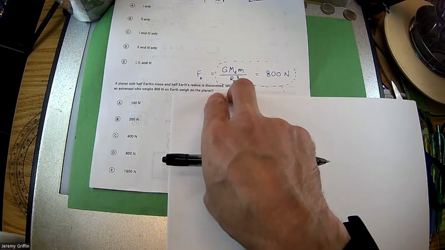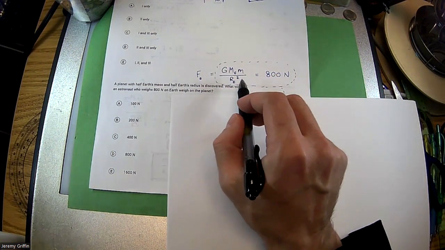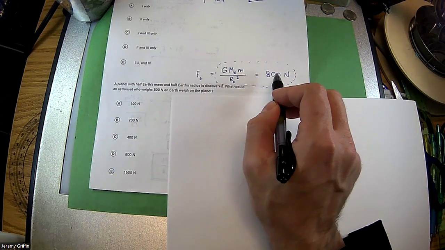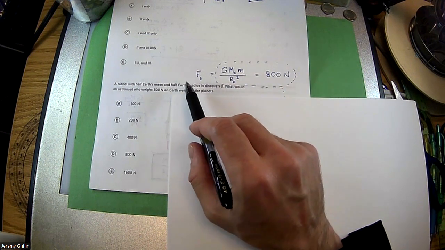You could do the numbers, or you could just solve this in terms of proportions, which is what I got covered up here. I'm going to do it that way. So here's GMm over R squared for Earth. Comes out to 800 newtons. Weighs 800 newtons. Now, half Earth's mass, half Earth's radius.